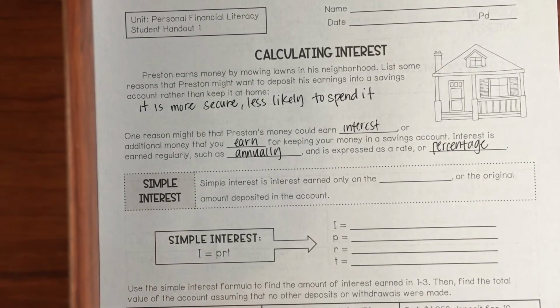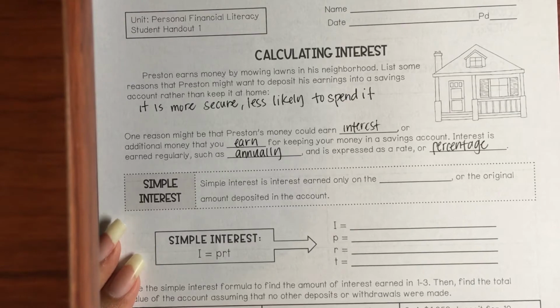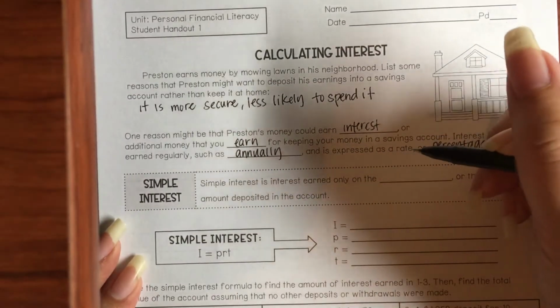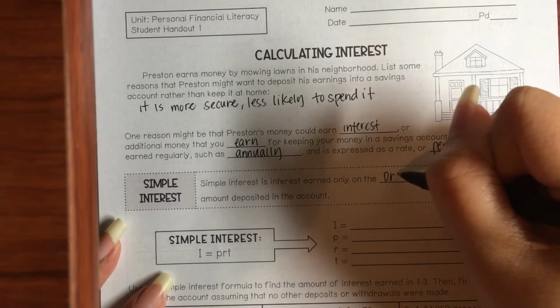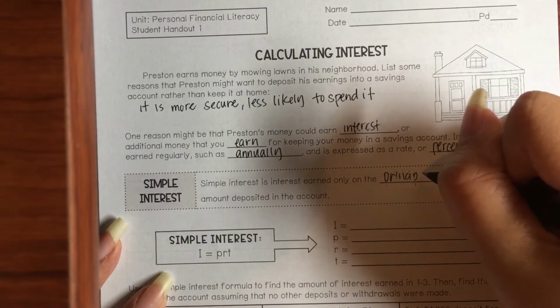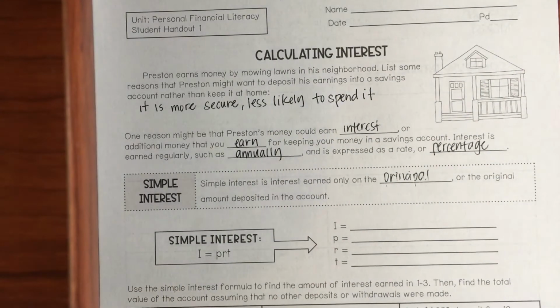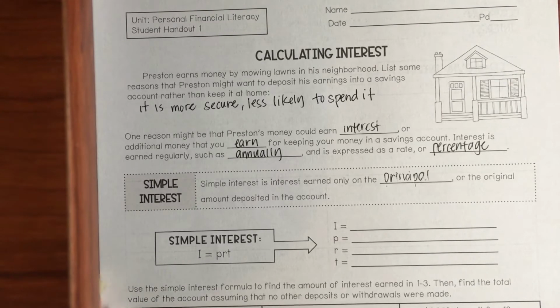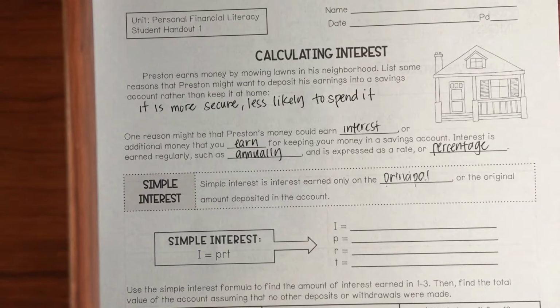We will be doing two different types of interest. The first interest that we're going to talk about is simple interest. Simple interest is interest earned only on the principal, or the original amount deposited in the account. Principal is like the original amount that you're borrowing.